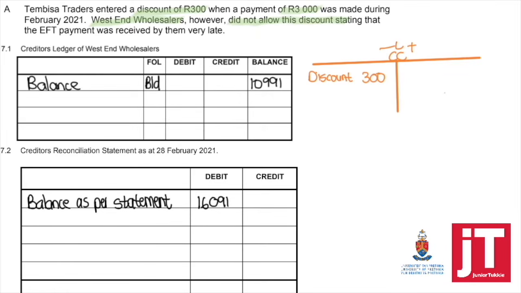But they're saying the payment was received very late, so they are not going to give us that discount. So now we need to correct it, so it means we'll need to credit the creditors control account. So in our creditors ledger, discount cancelled 300 and my new updated balance is 11,291. In this format, in a creditors ledger, you have to calculate your balance after each transaction.